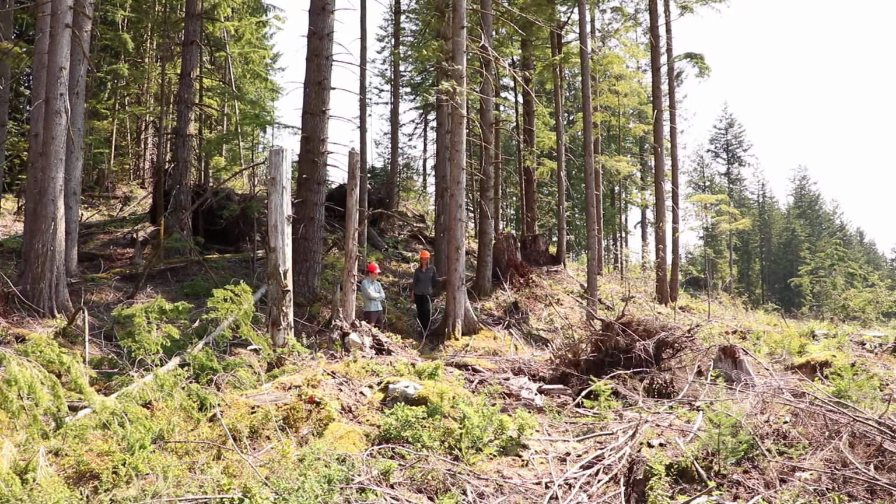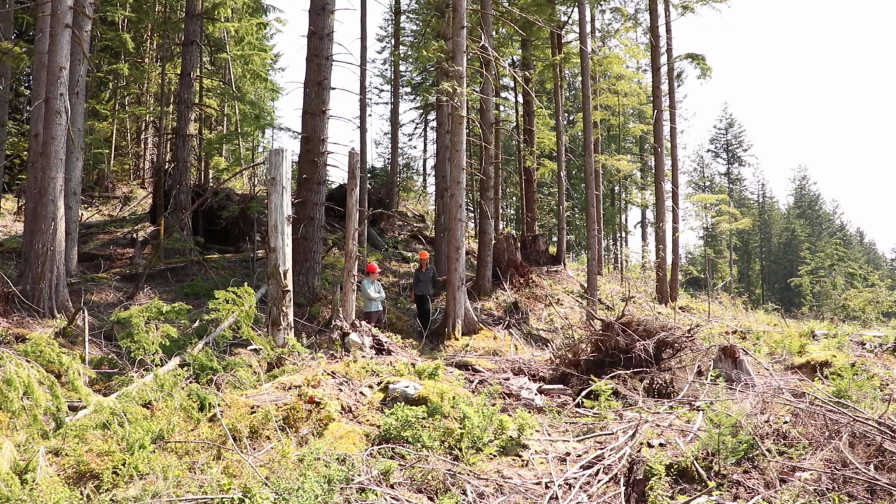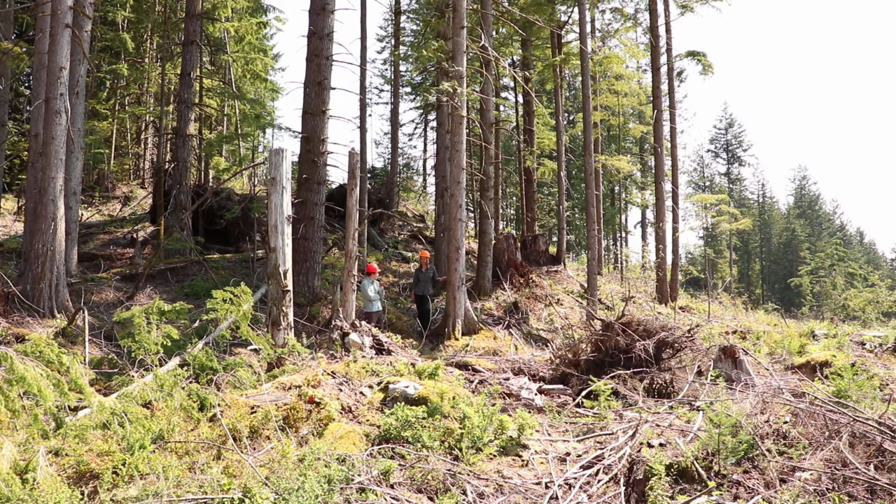Okay, and you mentioned earlier that you, in addition to the western red cedar, Douglas fir, and western white pine, in this site you've also planted some Sitka spruce.